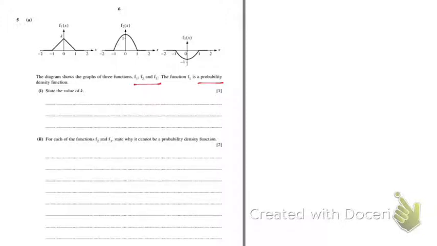So the most important feature of a probability density function is that the area under the entire curve equals 1, right? And if we look at this shape, that is a triangle, the base is 2, so we need to find the height, that is the value of k. So the area is 1, we need to find the height, so half k into base, that is 2, equals 1, that is the area. So your value of k is 1, or we have to state the value of k, so the value of k equals 1.